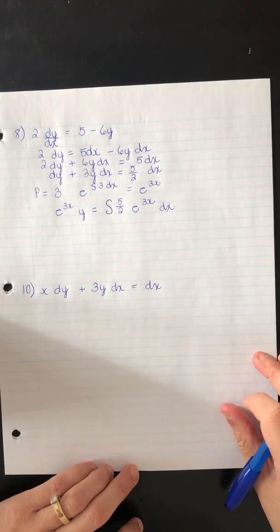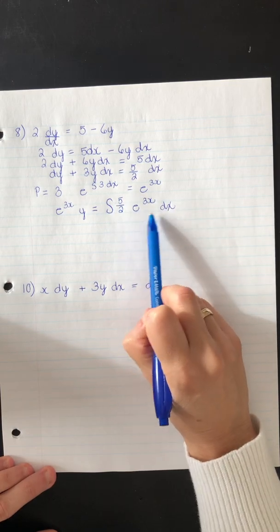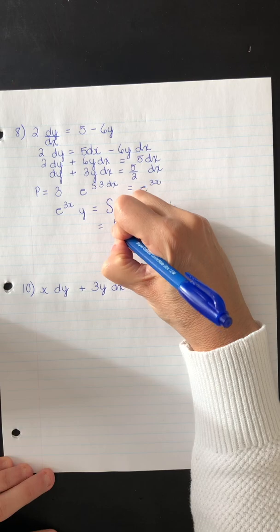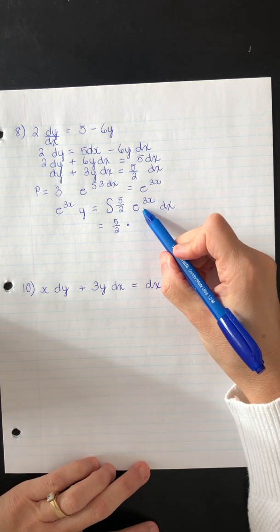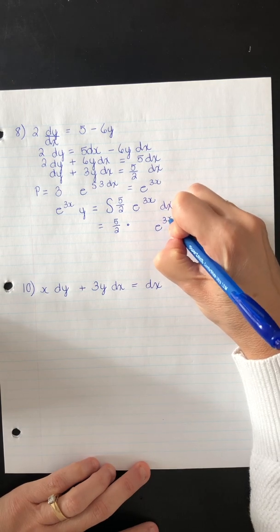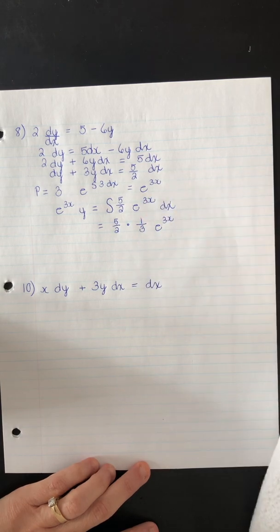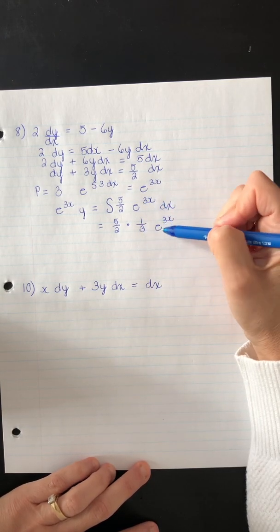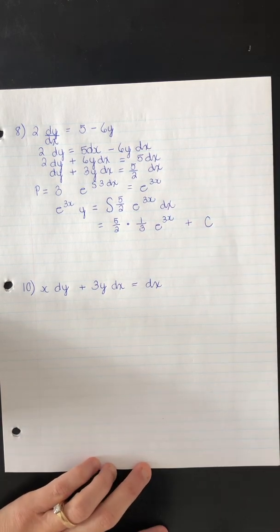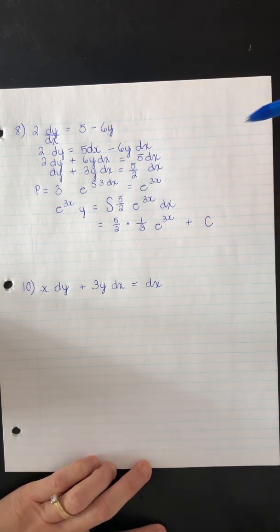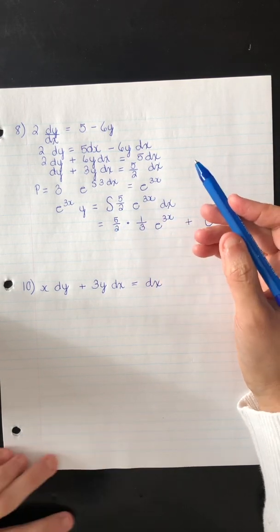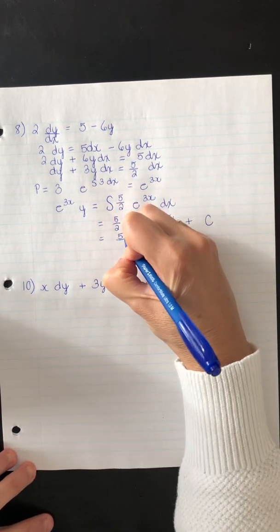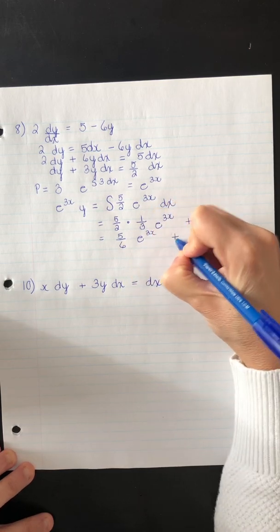All I have to do is correctly integrate this. The 5 halves just stays there as a multiplier. When you integrate e to the 3x, e to the 3x is repeated, but you multiply by 1 over 3. So the integral of e to the 3x is 1/3 e to the 3x. And then here, of course, we have a constant. The derivative of e to the 3x would be 3 times e to the 3x, but the integral of e to the 3x is 1/3 e to the 3x. So that 1/3 can be multiplied by this 5 halves to give us 5 over 6 e to the 3x plus c.